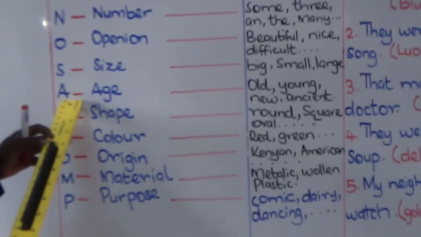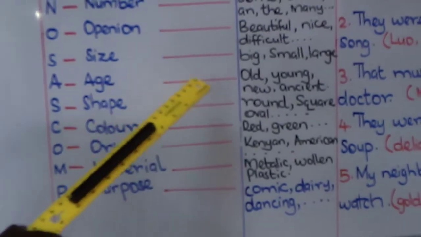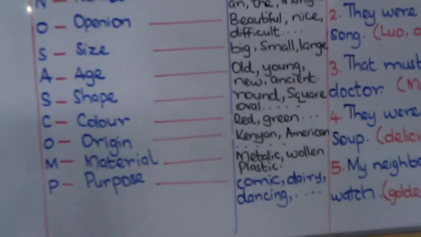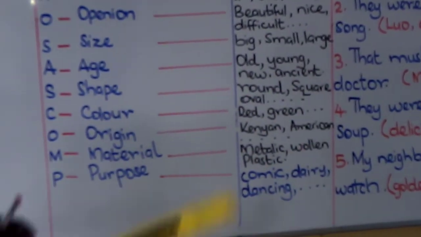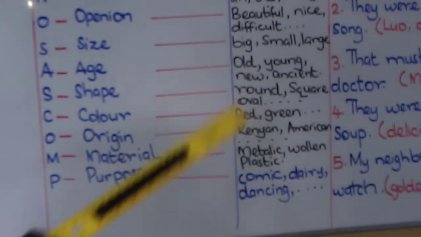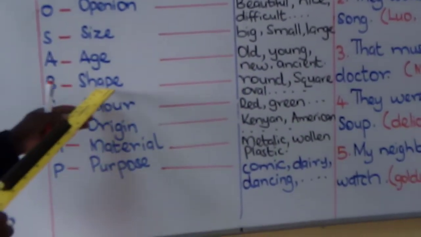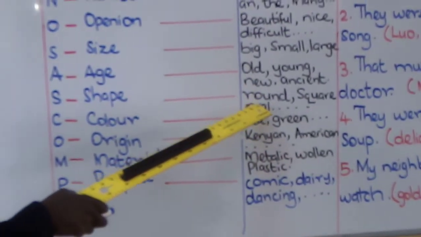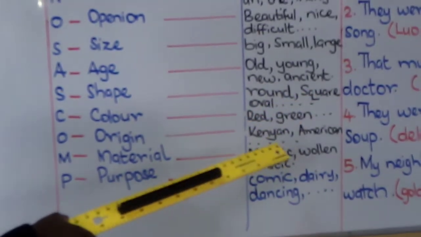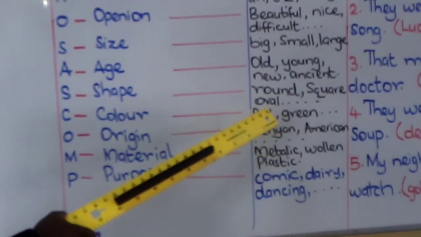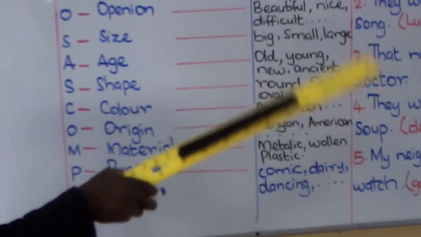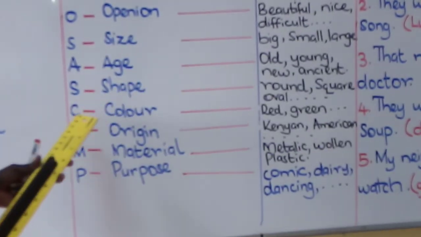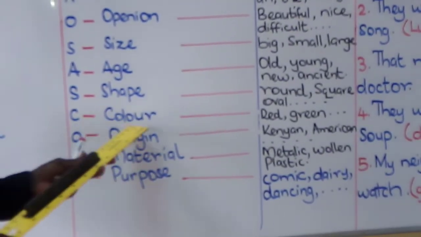Then you've got age. Age, how old or young? Is it new or ancient? Whatever it is. Is it modern? That's the thing now. Now, we've got shape. Shape here, we are talking about all manner of shapes: round, square, oval, rectangular, or triangular. You know those shapes. Yes? Any shape there.